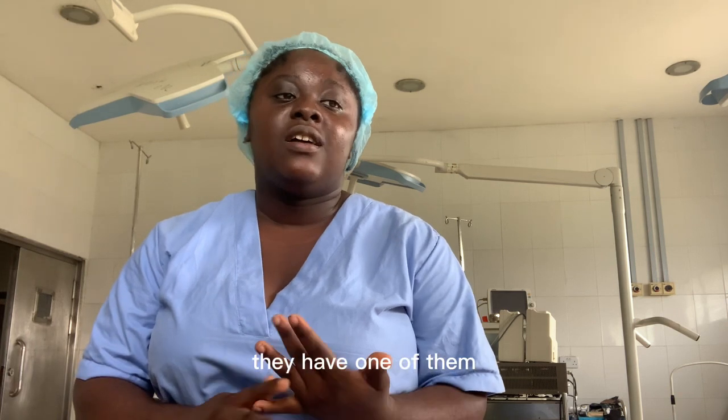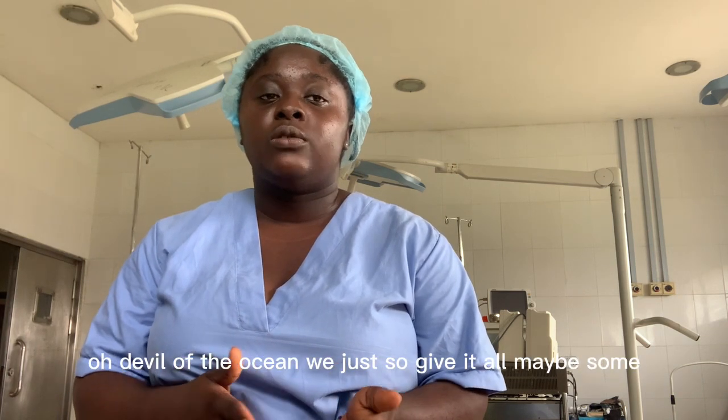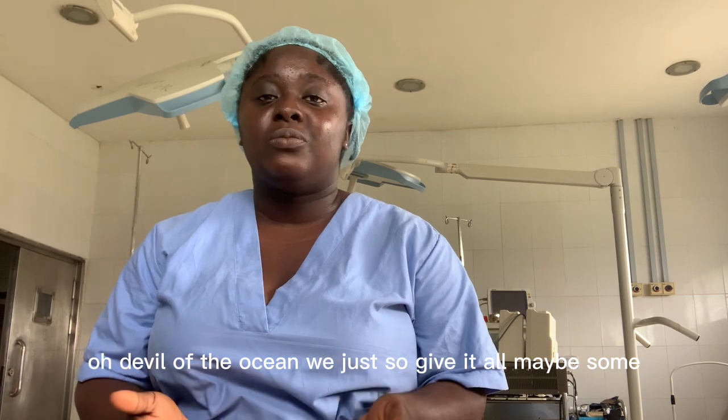Sometimes when the PCV is low, either they are asked to go and donate blood so that they will receive blood before the surgery, or they have another option, which is to give maybe some other anesthetics. Probably they ask for blood and you have to bring blood.